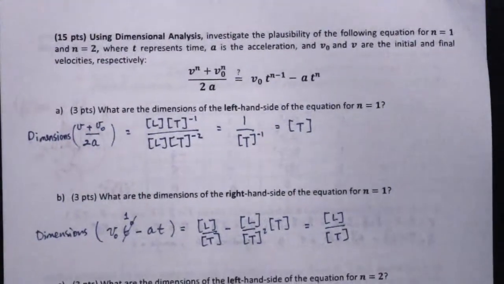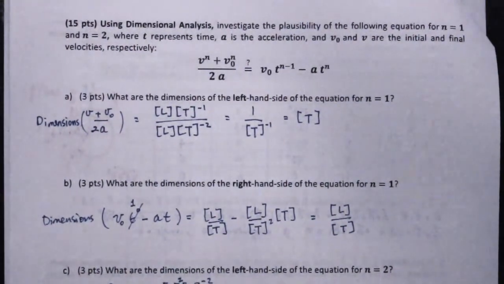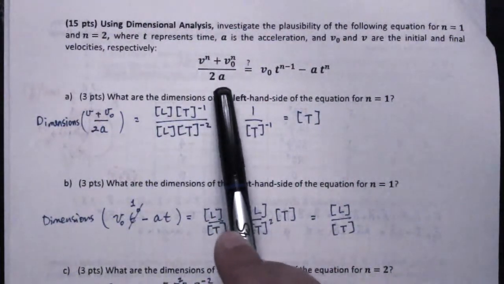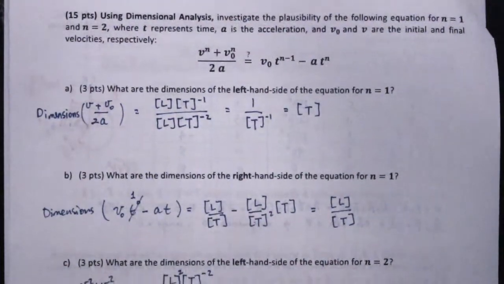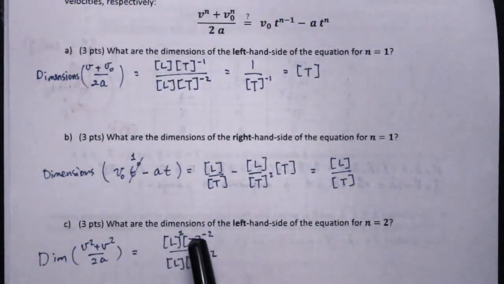So for part C, it asks what are the dimensions of the left hand side for n equals to 2. So that means (v squared plus v naught squared) over 2a. So the dimensions of v squared plus v naught squared over 2a, v is L over t, so v squared is L squared over t squared, or L squared t minus 2.